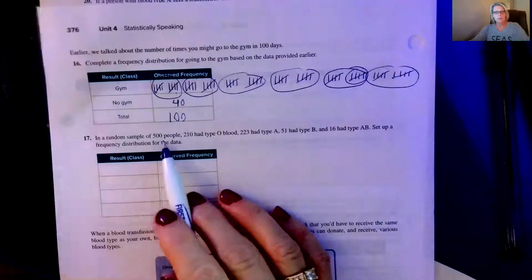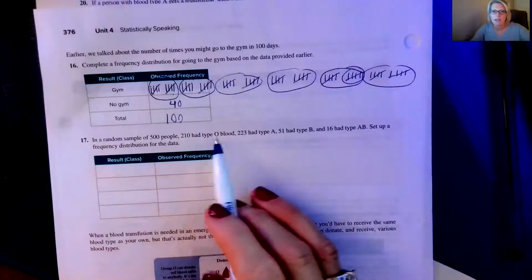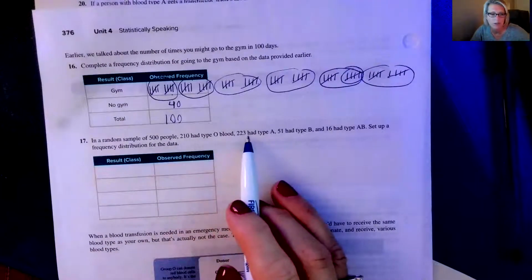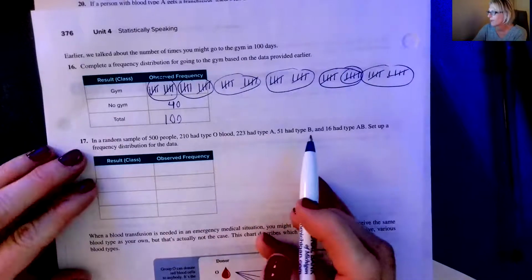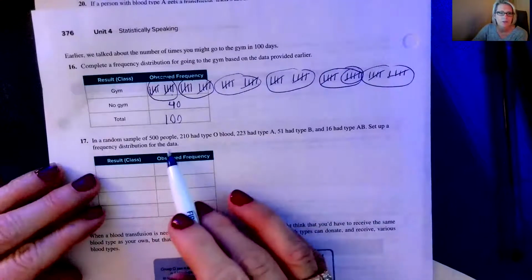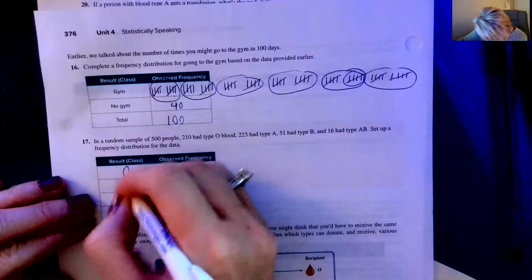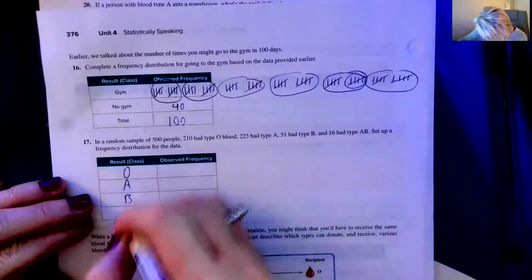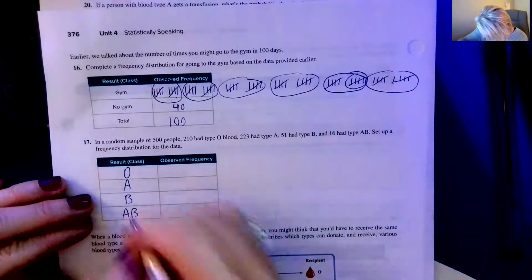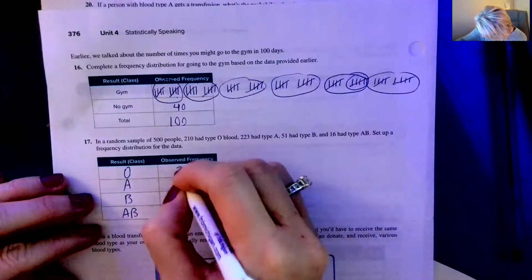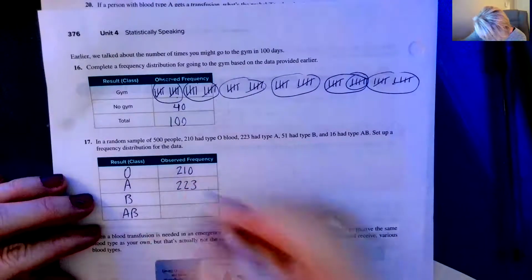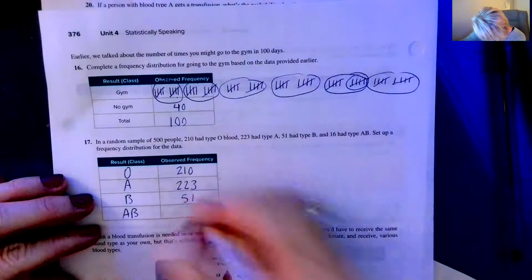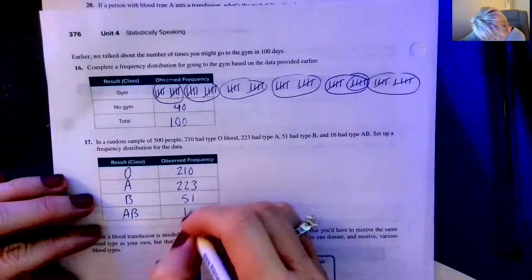In a random sample of 500 people, 210 had type O blood, 223 had type A, 51 had type B, and 16 had type AB. Set up a frequency distribution for this data. So we would have O, A, B, and AB, and we would have 210, 223, 51, and 16.